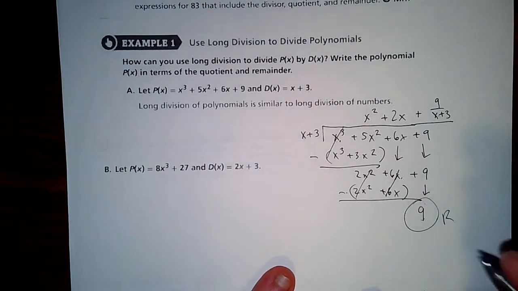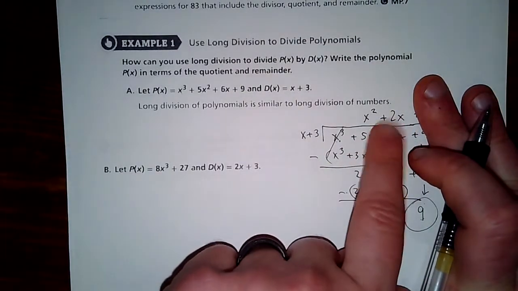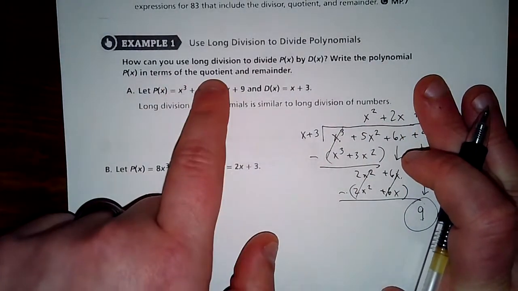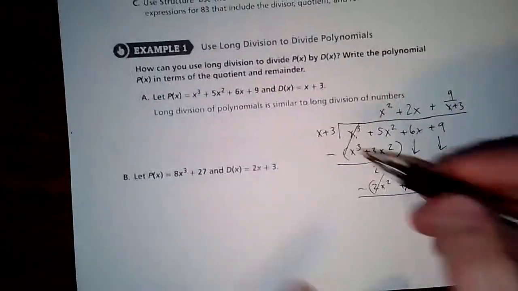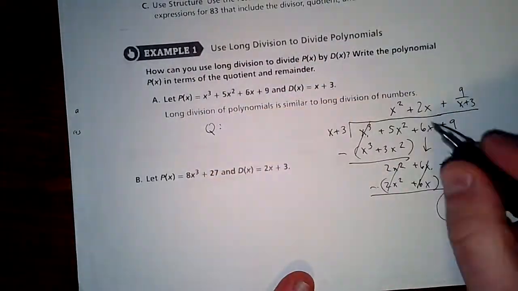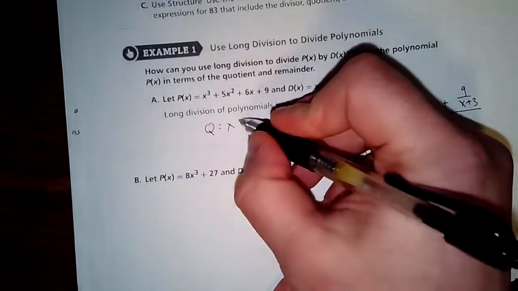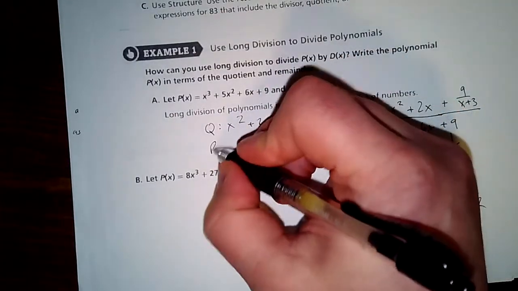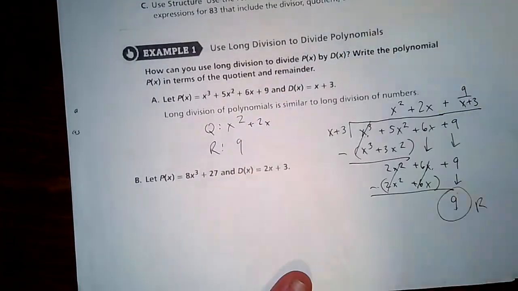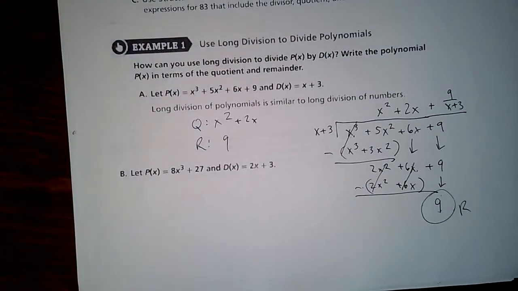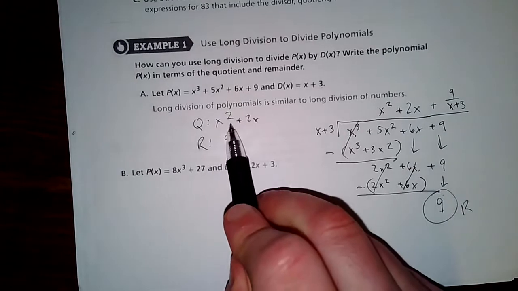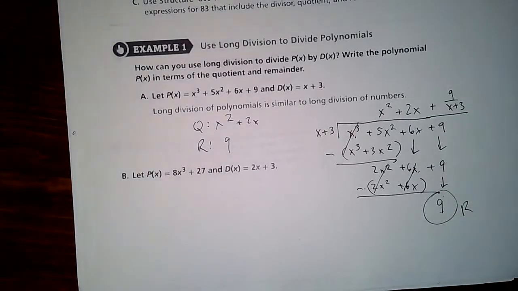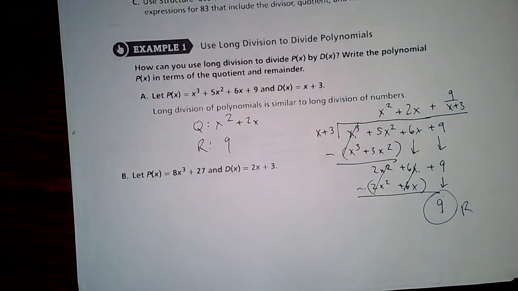Okay. Now, sometimes it'll want you to just say, hey, this is the quotient and 9 is the remainder. That's the other way to write it. So if you were doing that, you'd say, okay, my quotient was x squared plus 2x. My remainder was 9. That would be the other way to represent your answer there. So this would be writing it in sort of full form. This is, my quotient is this, my remainder was that. Both are saying the same thing, just in different formats.